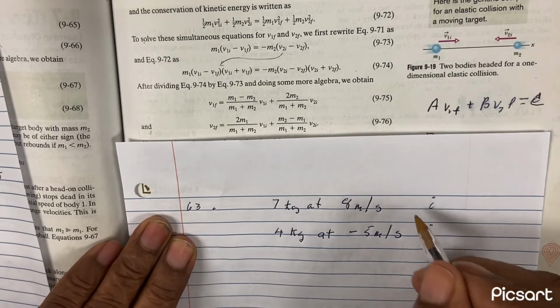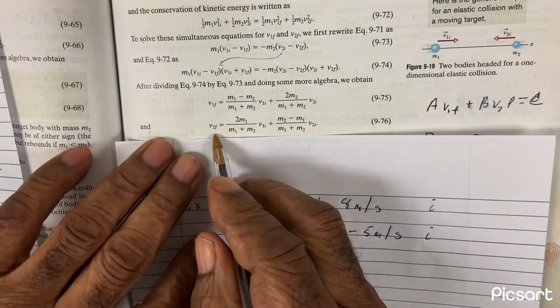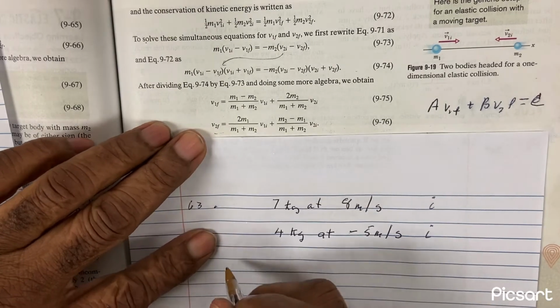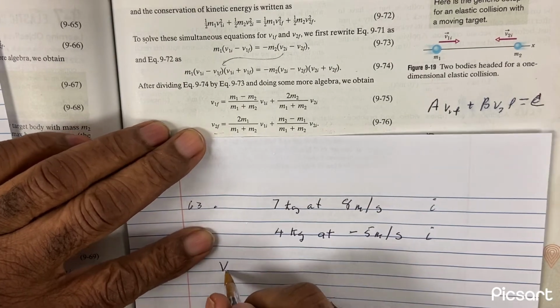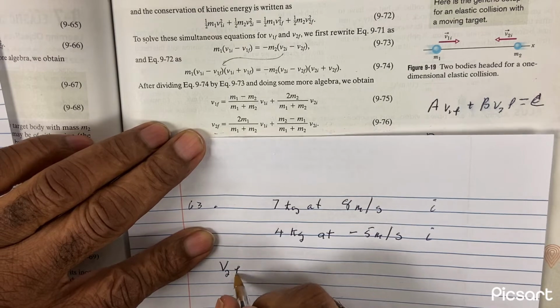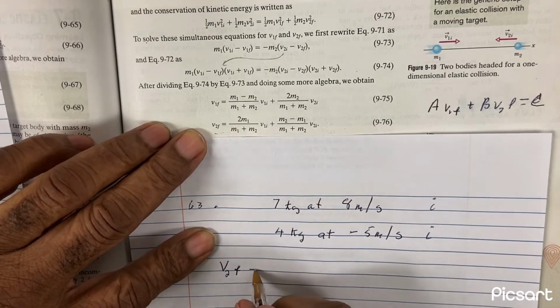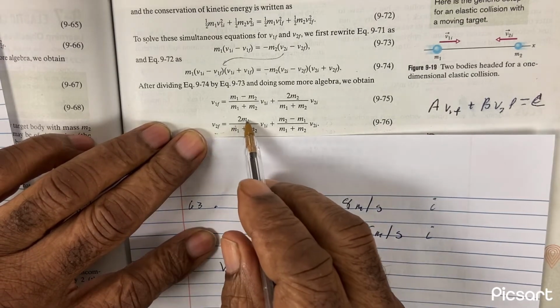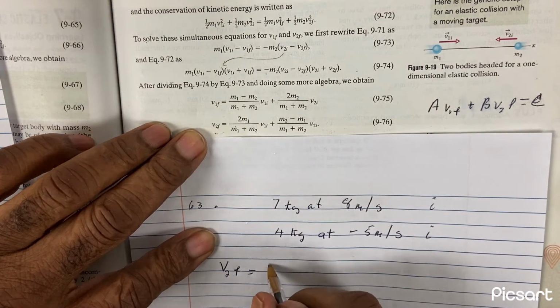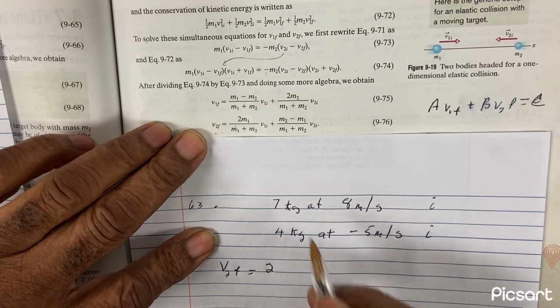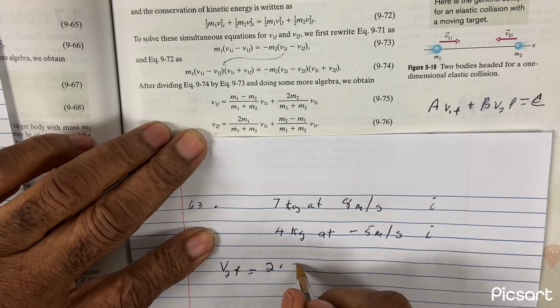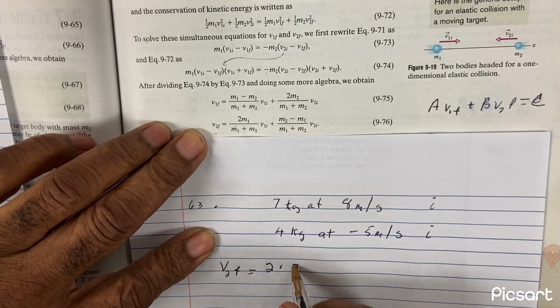So this is what we're going to do. We're just going to use this formula here for the second. V2F equal 2 times M1. So that's 2 times 7 kilograms.